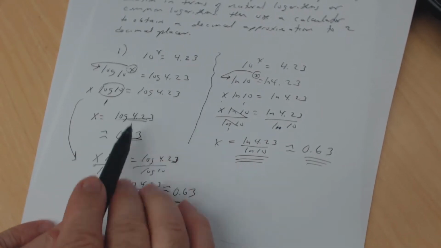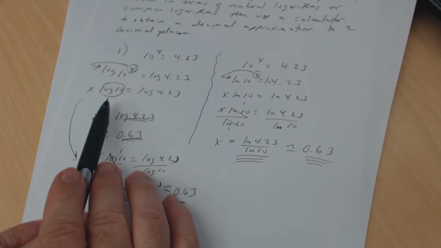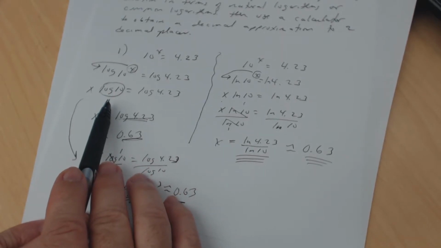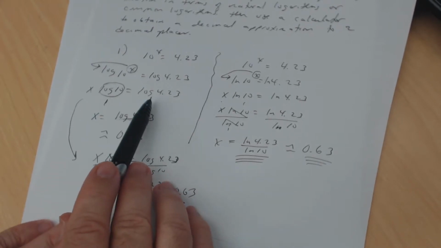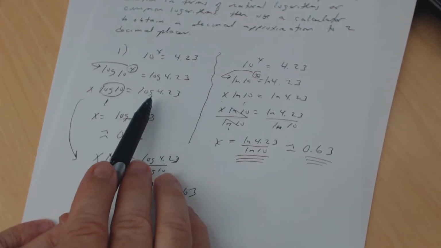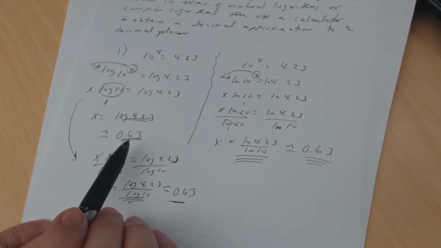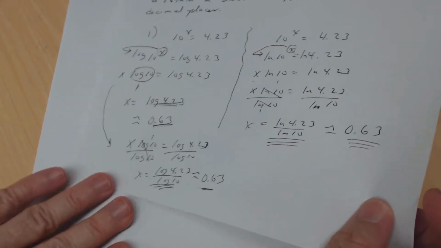Now, the point that I was making with this one is this: if you remember that the log of 10 was 1, then good. You really need to use it. So x times 1 is x, and you get this. Then using your calculator, the log of 4.23 is approximately 0.63, to 2 decimal places.